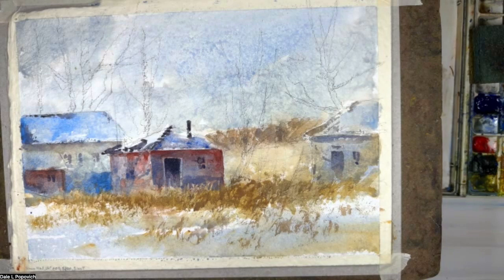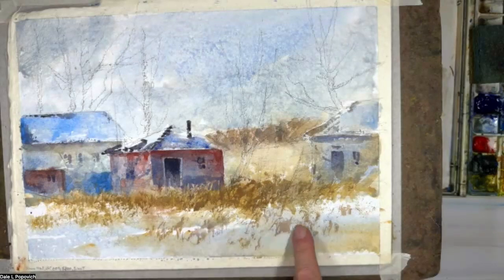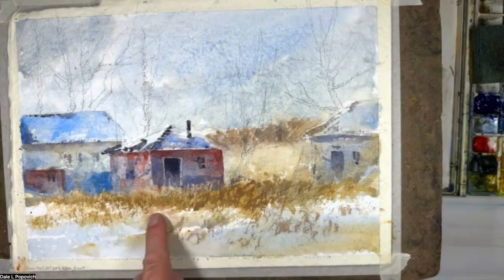All right, that's good. All you need to do is to bring this out a little bit more into here later on. Just dry brush a little bit lighter.